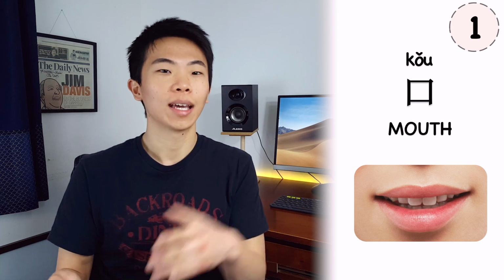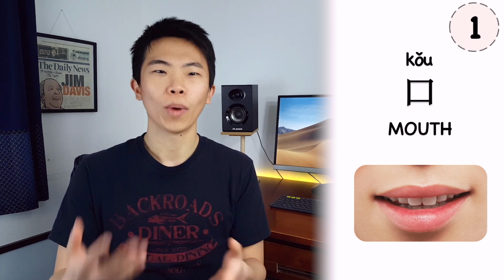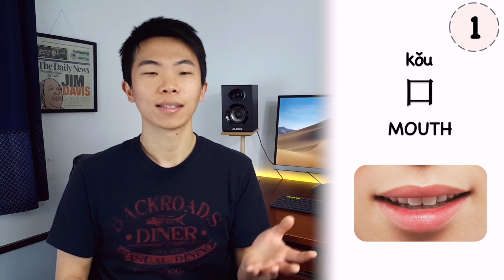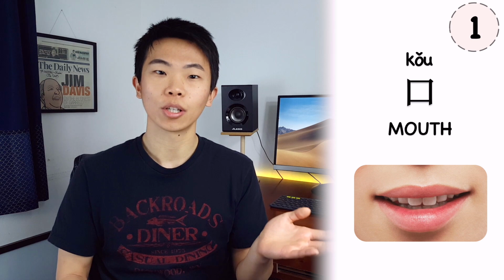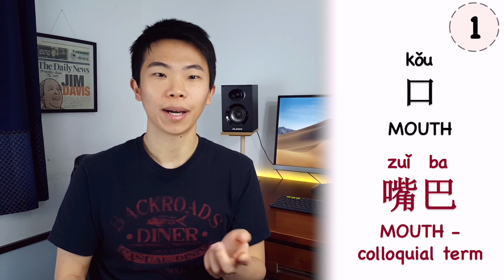Now, right off the bat, I want to point out something, and that is that in Chinese, oftentimes we'll have 2 sets of terms for the same thing. One of them being the term we use in everyday life, and the other term we also use in everyday life, but it's a little bit more poetic, or like you use it in literature more. And in this case, 口 is the word we use more in literature, whereas 嘴巴 is the term we use in everyday life if we're talking about our mouths.